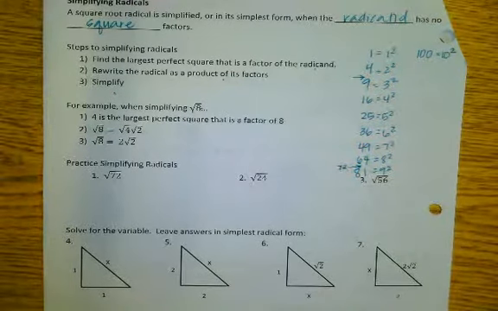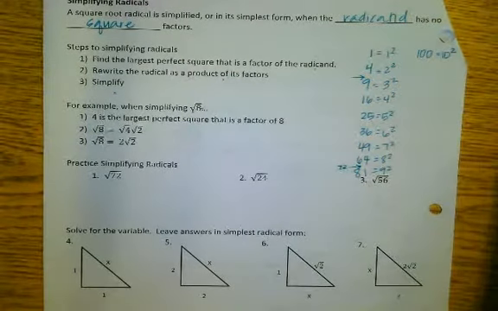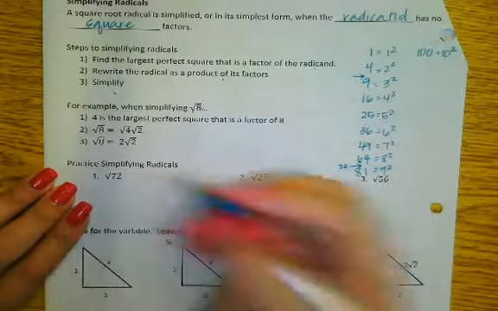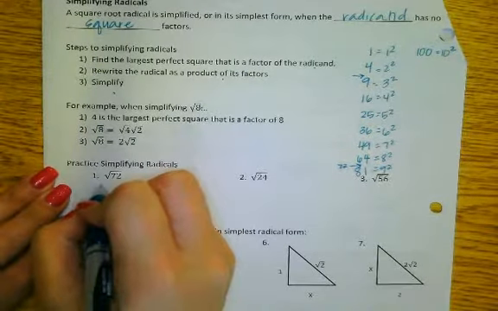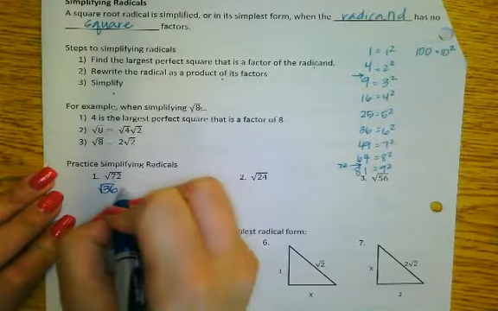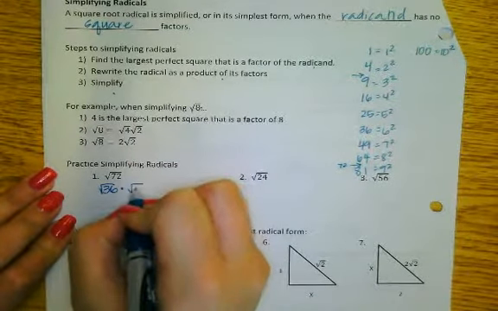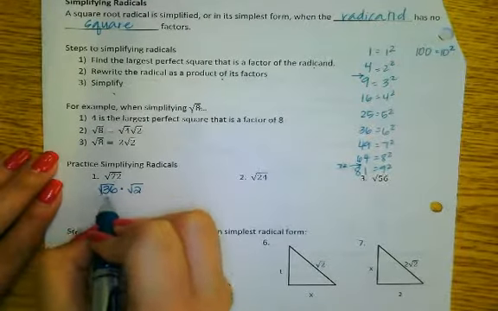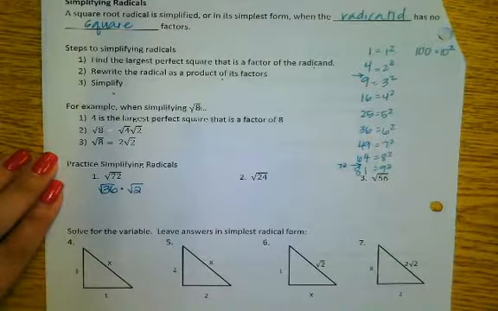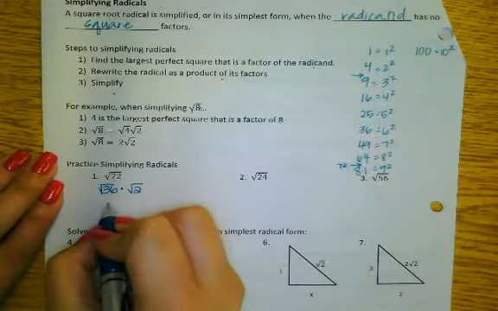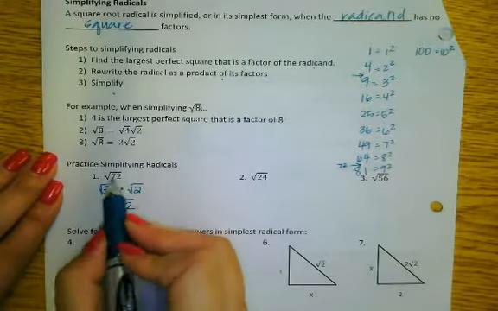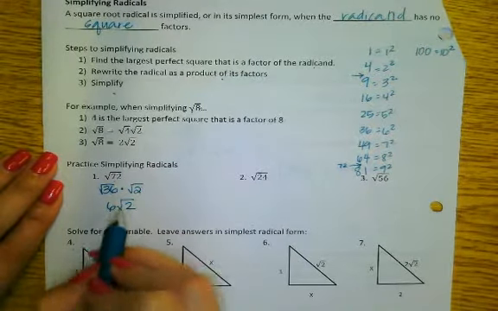Very good. It goes in there how many times? 2. So, when you rewrite this as a product, you have the square root of 36 times the square root of 2. What is the square root of 36? 6, and then you tag on that radical 2. So square root of 72 simplifies to 6 radical 2.